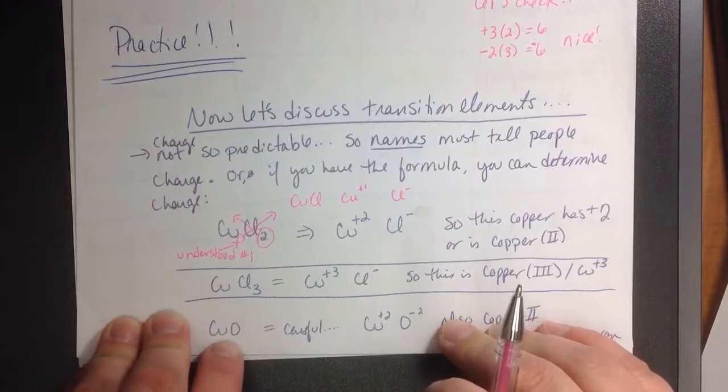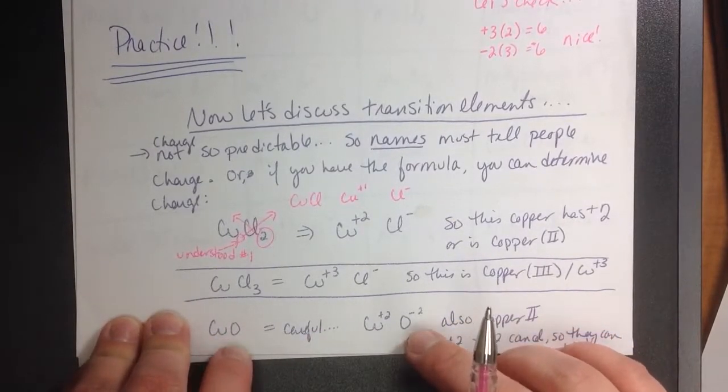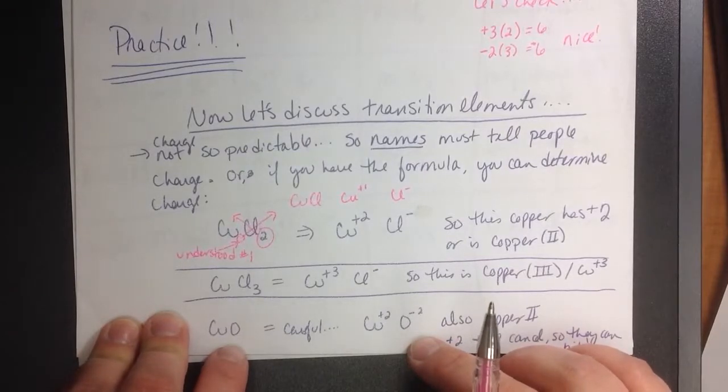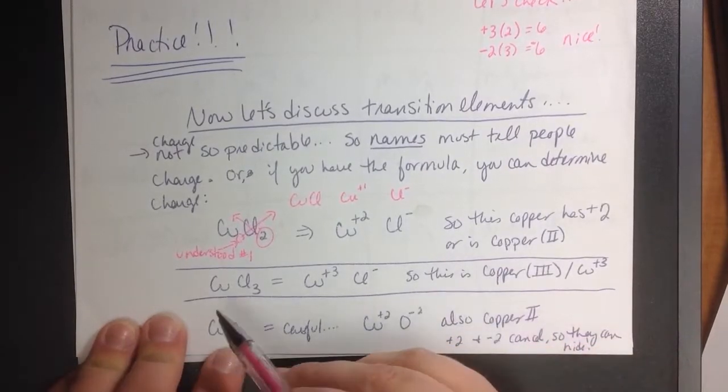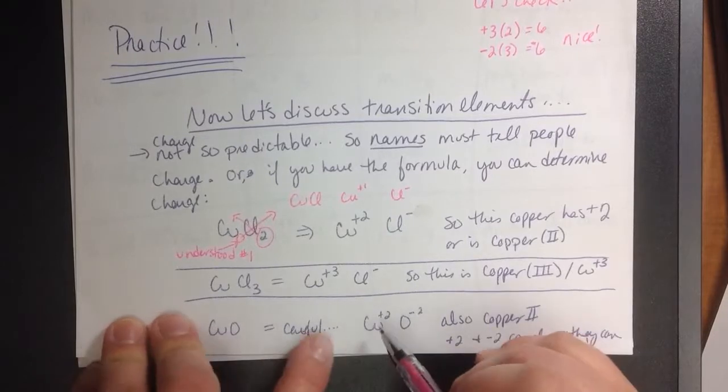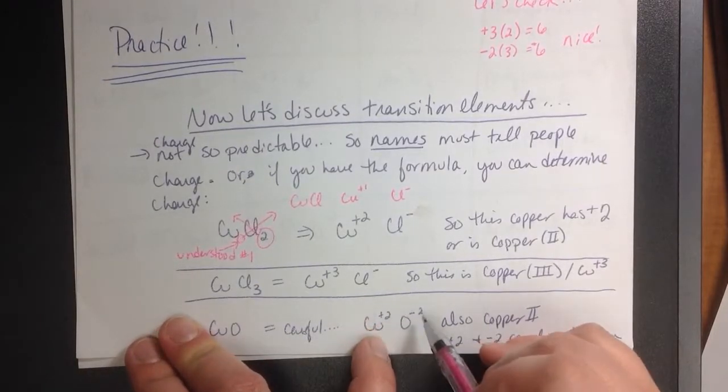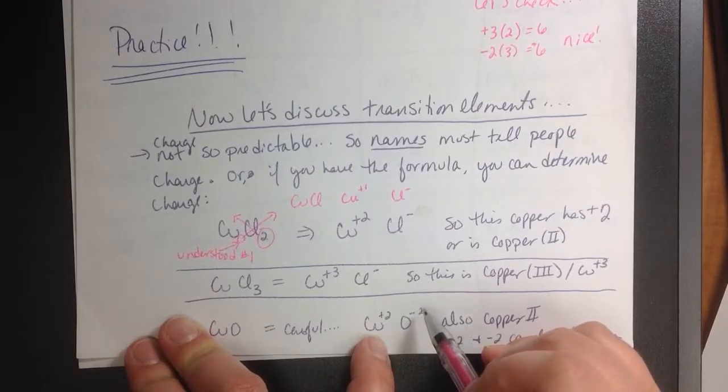Then we have things like CuO. Now you got to be careful here, because CuO is simply copper oxide, but it's +2 because oxygen is -2. Okay.